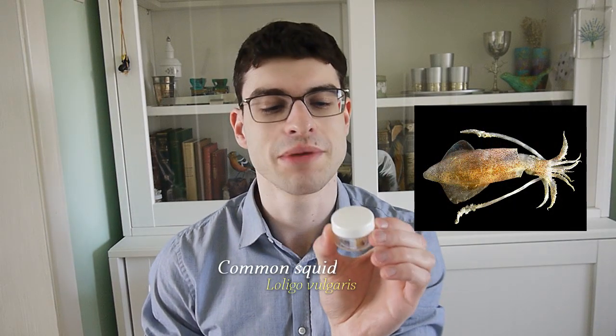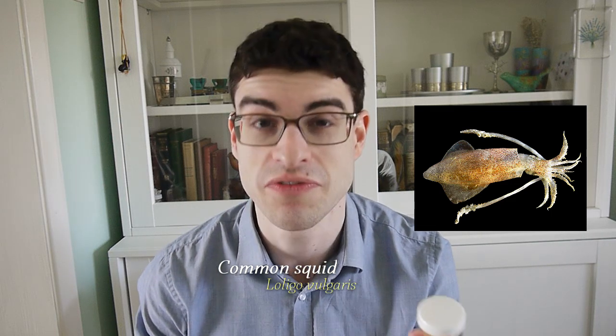As for this, this is the beak of a common squid, Loligo vulgaris. You might recognise it because you can actually watch me taking it out of the squids that it came from on YouTube when I dissected it. I'll put a link above.